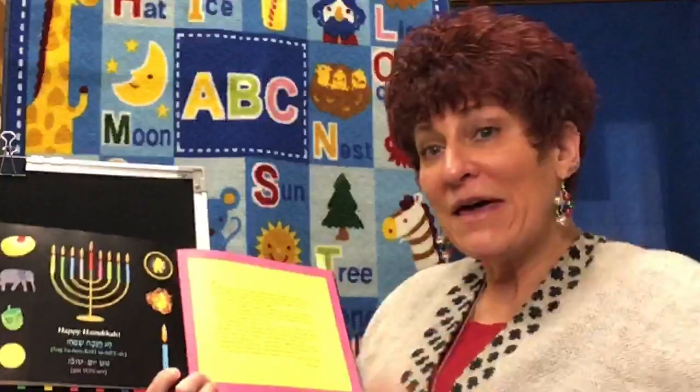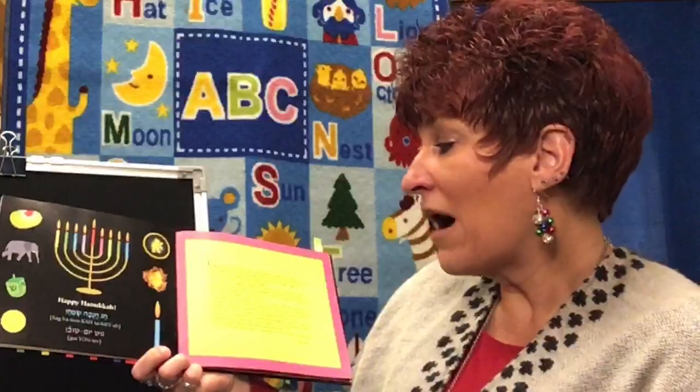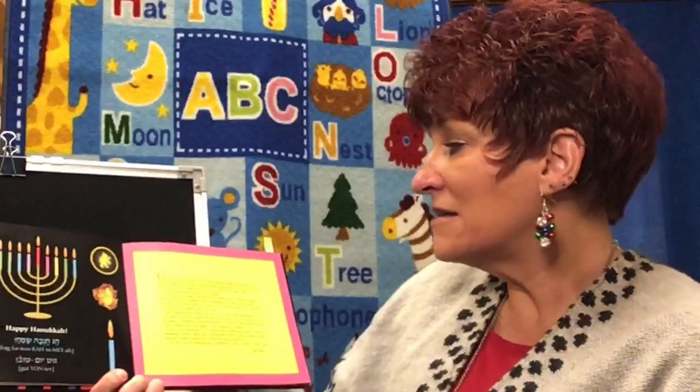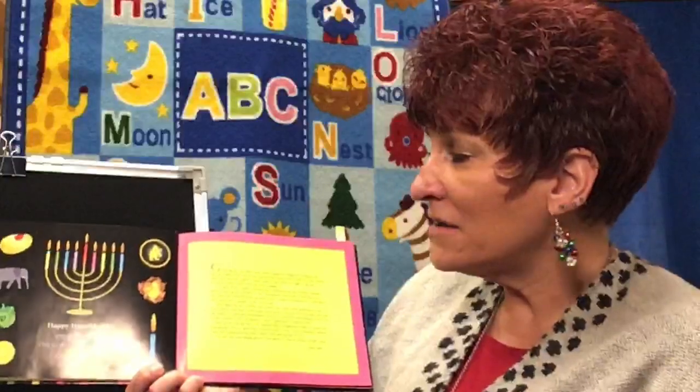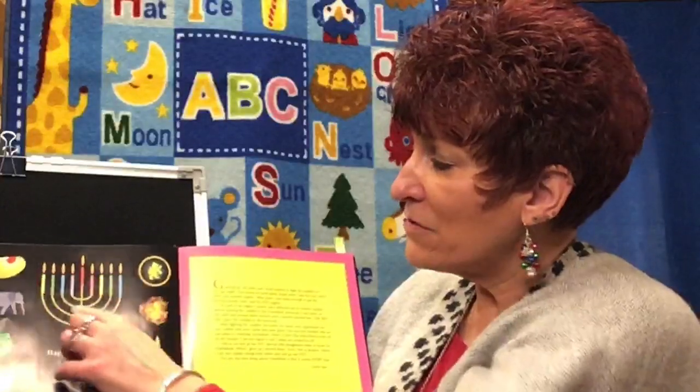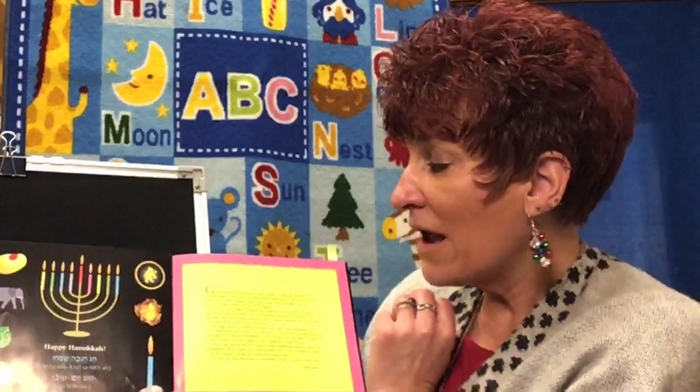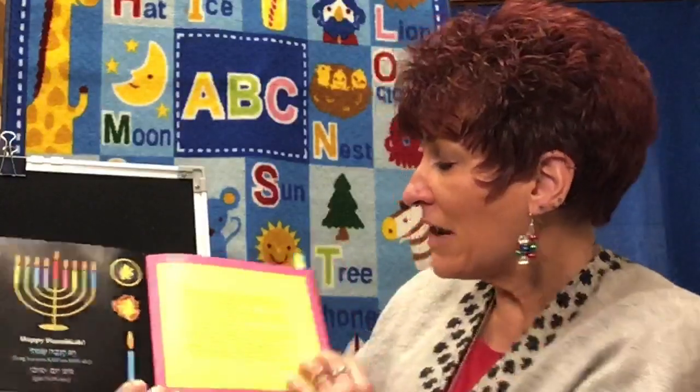So happy Hanukkah, or Hanukka, is what this stands for. This menorah is the eight candles, and we have the one worker candle, and that's what lights all the other eight candles. And this is Emily. Emily Sper was the author, the person that wrote this book. And this is her little story.